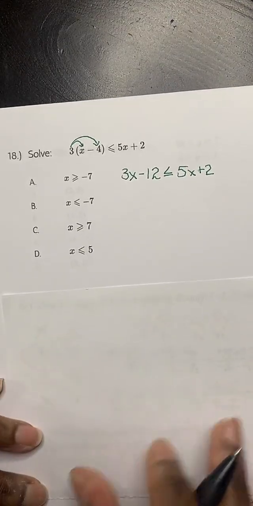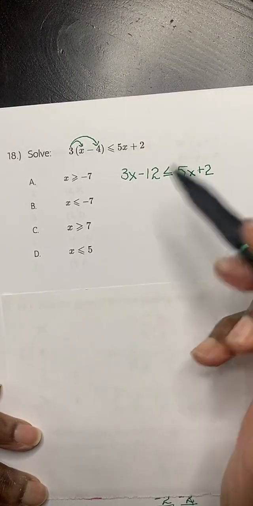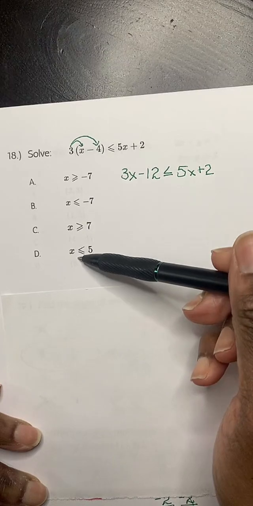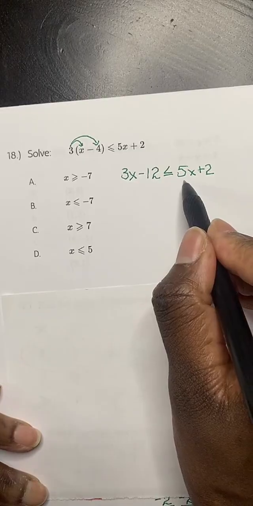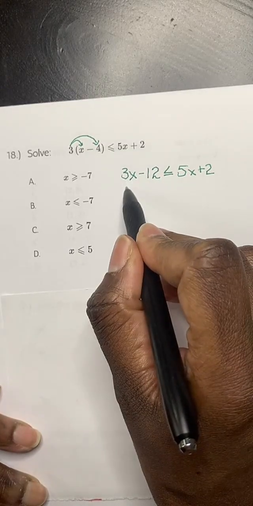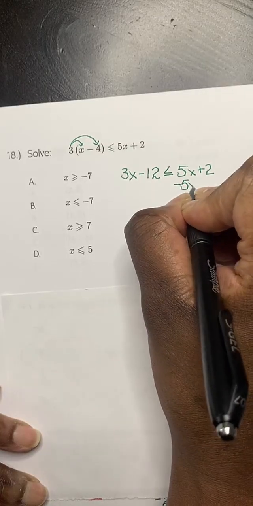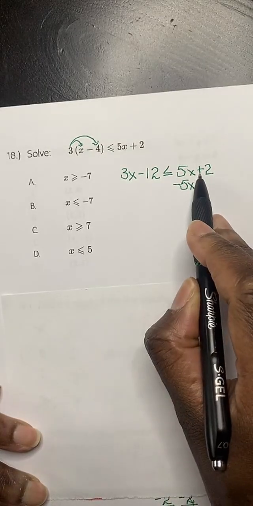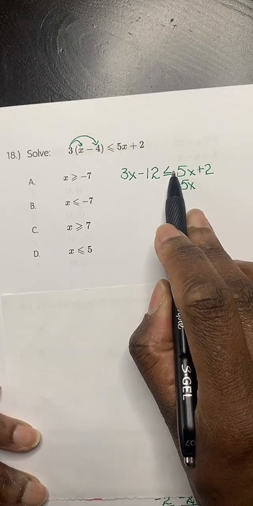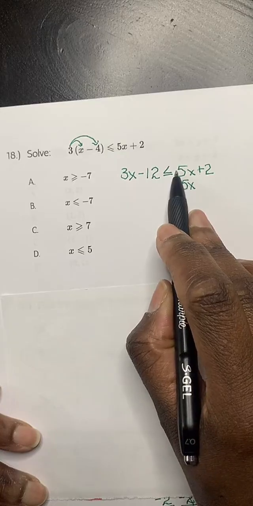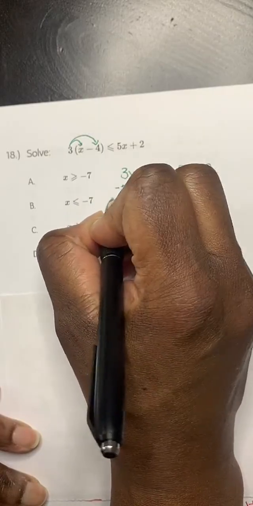Now we need to get our x's on one side of the inequality. If I take a look at my answers, I notice all of them are on the left-hand side. That means I need to move this 5x over to the 3x, so I'm going to do the opposite. I'm not looking at this plus sign. Your signage is always on the left of the number, so if I don't see anything there, that means it's positive. So I'm going to subtract 5x on both sides.